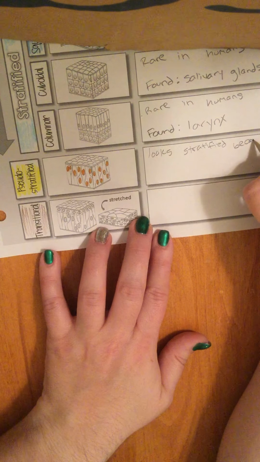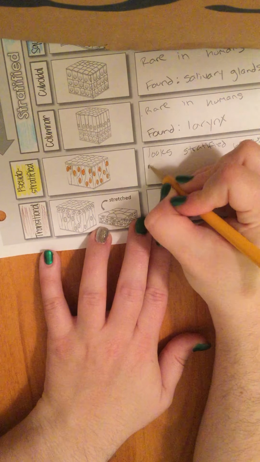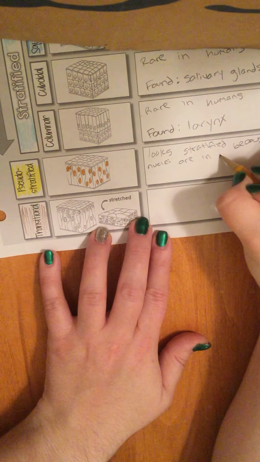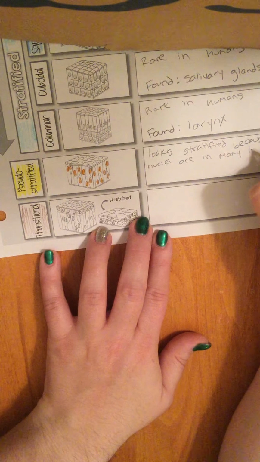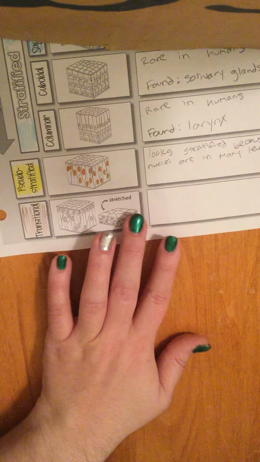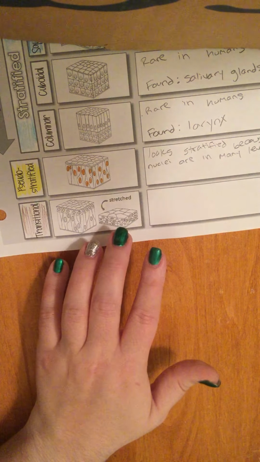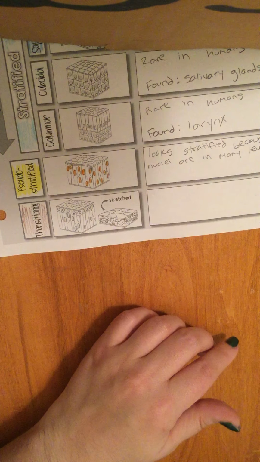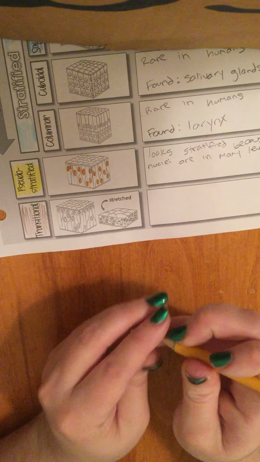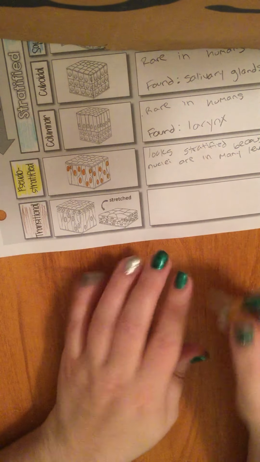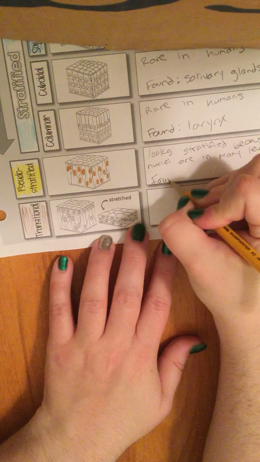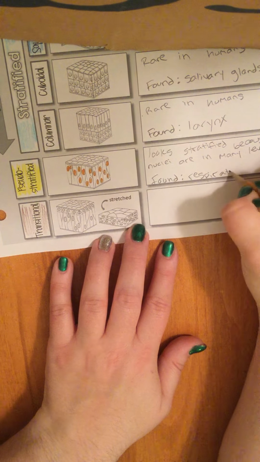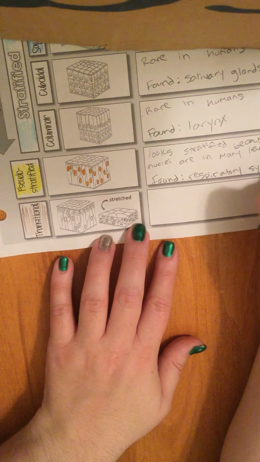Sorry for my handwriting. So it looks like the nuclei are in many levels. So that is why we call it pseudostratified. It looks stratified, but it's not. This also has the function of secretion and absorption. And found in the respiratory system.